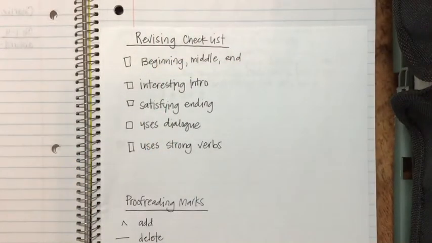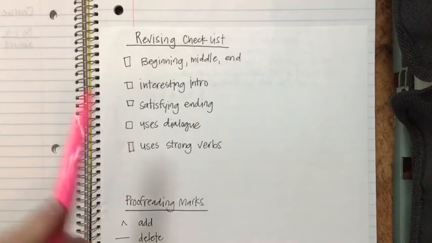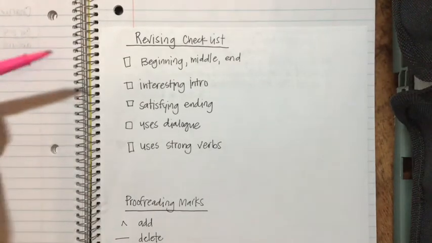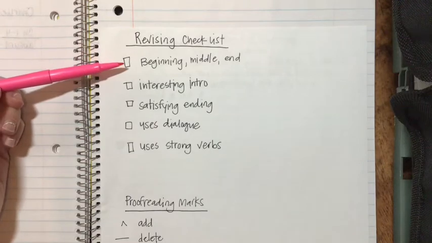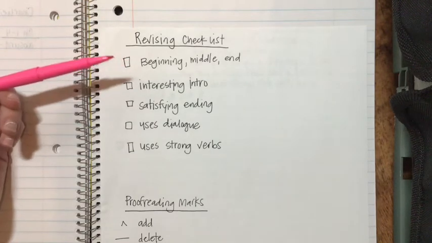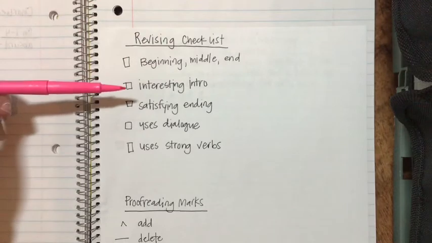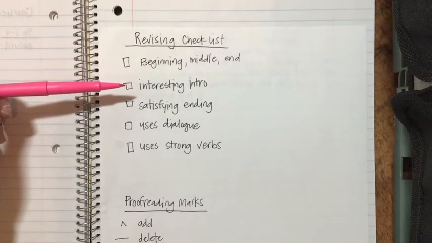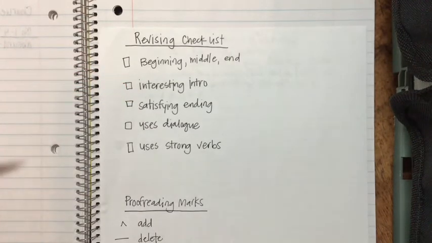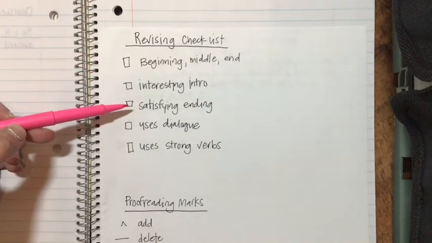So here I have my revising checklist. Now in your book, you can look if you want at page 144. It has this as well, but I've just rewritten it here. So here are the main things that I'm checking for in my writing today. I'm checking to see, do I have a clear beginning, middle, and end? And remember, your middle is where the problem happens. Is my introduction interesting? When I start reading this, is someone going to want to keep reading after they read the first few sentences? The ending of my story, is it satisfying to my reader? Does it give a clear wrap up to the story?